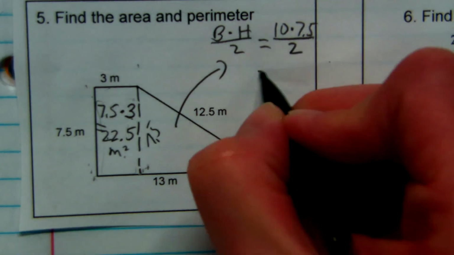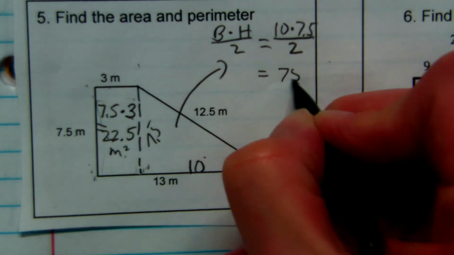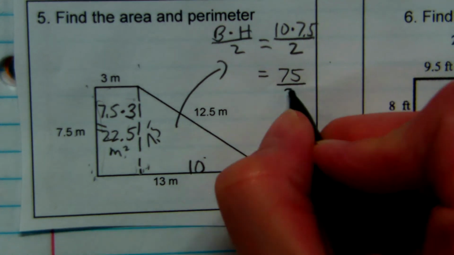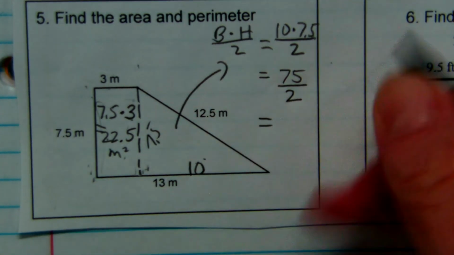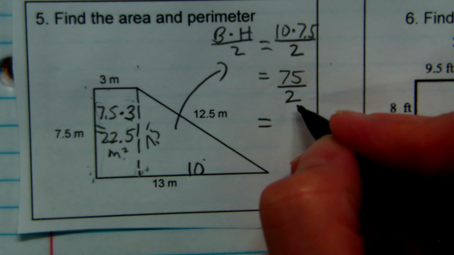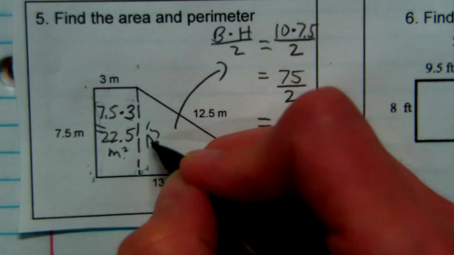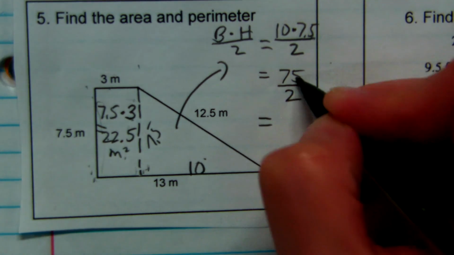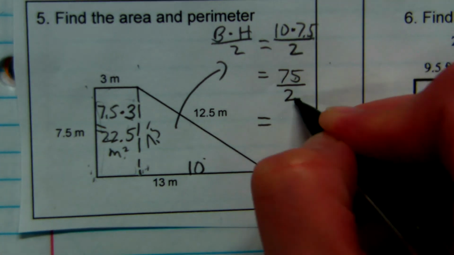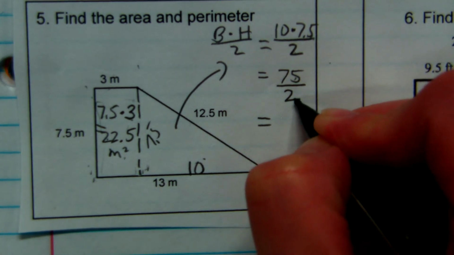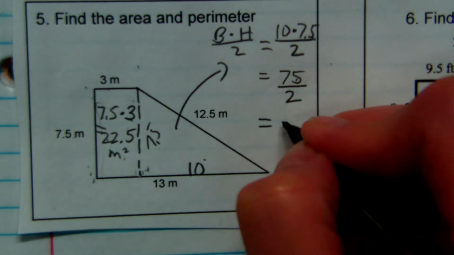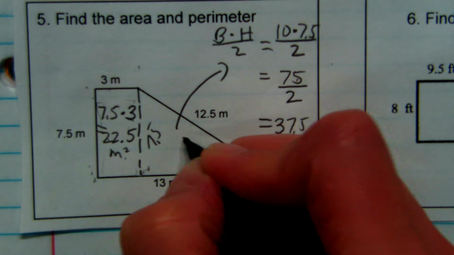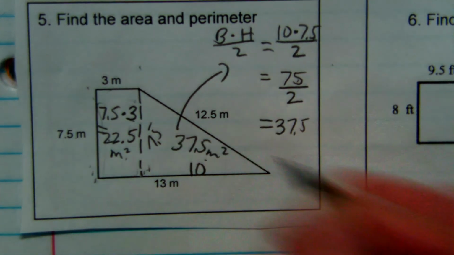So 10 times 7.5 is 75. The decimal just moves over when you multiply by 10. And then we're going to divide that by 2. The 7.5 that was in the height. So it's 10 times 7.5. We get that. That's 75. Then you divide by 2. And what does this come out to be? 37.5? Does anybody do it? So 37.5. So this part right here is 37.5 meters squared.